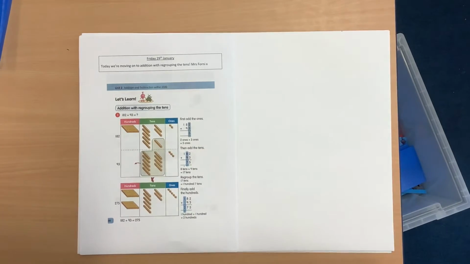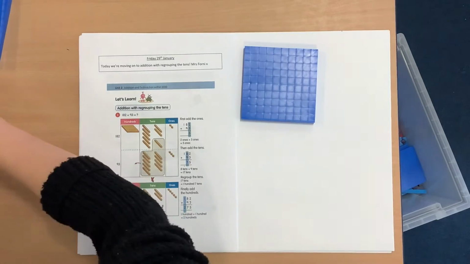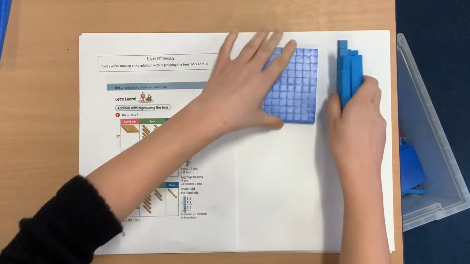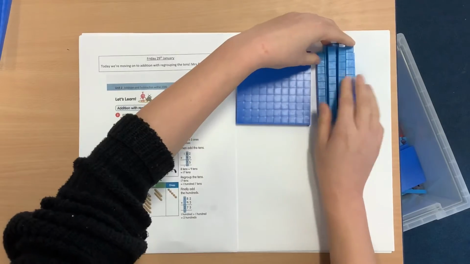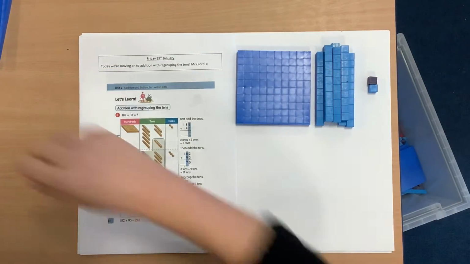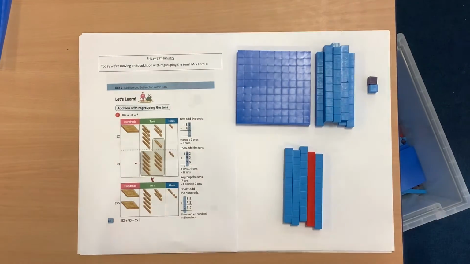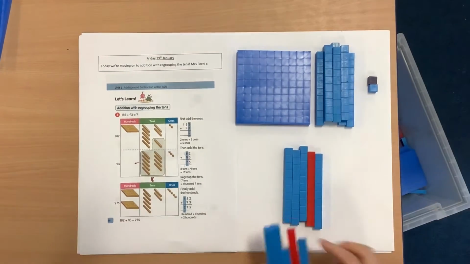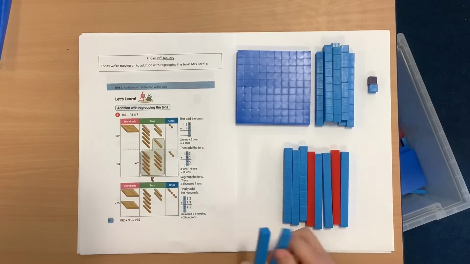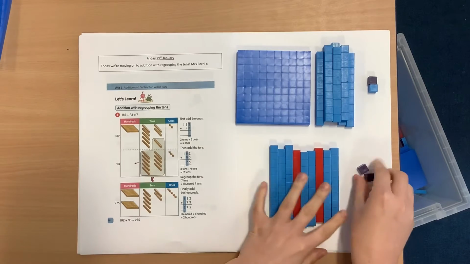So the sum we are doing is 182, 1 hundred, 8 tens and 2 ones, add 93. So I've got 1, 2, 3, 4, 5, 6, 7, 8, 9 tens, which is 90, and 3 ones.